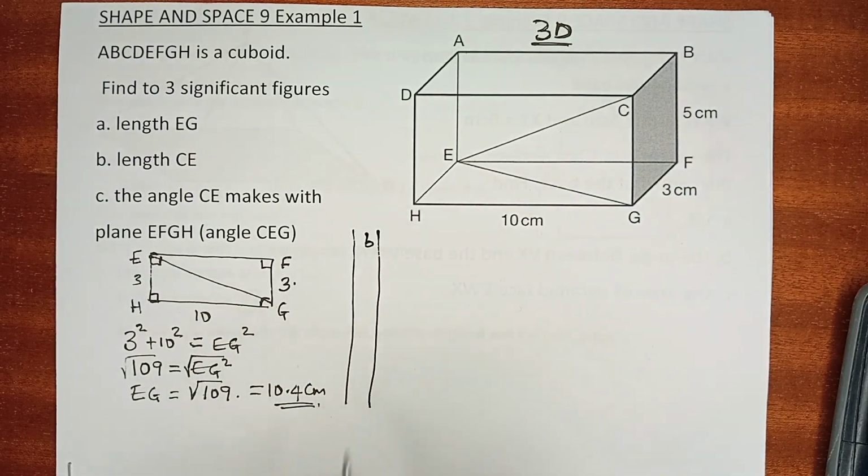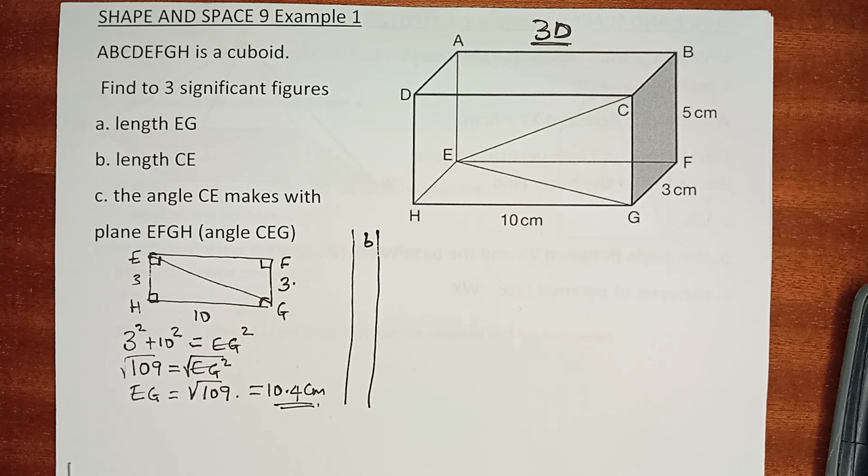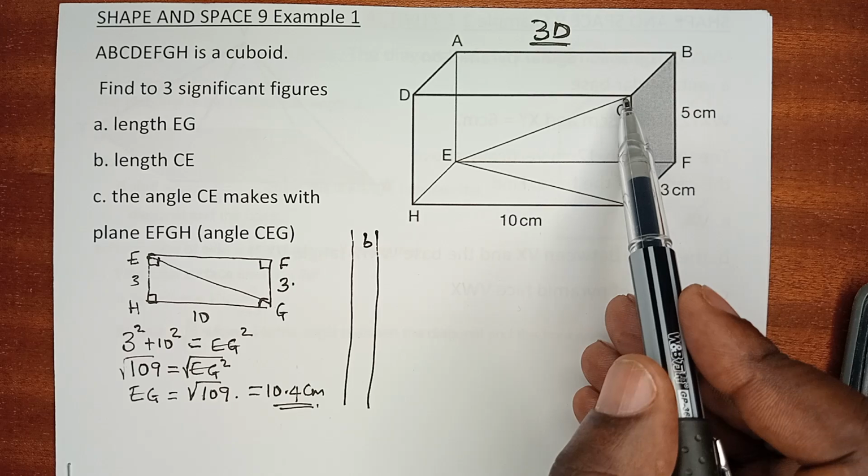Part B of the question is asking us to get the length of CE. The length of CE.